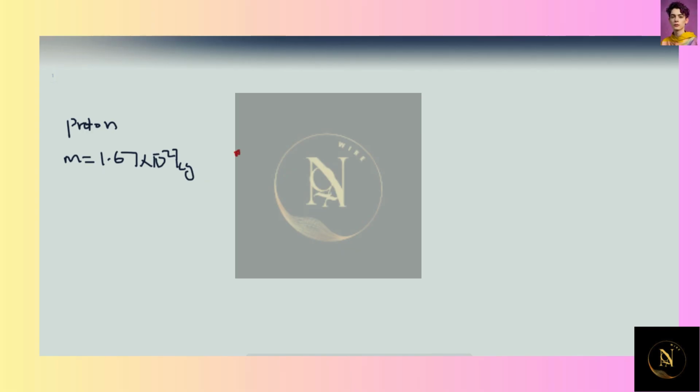So assume you shoot the proton with an initial velocity. Actually, I'm going to use vi, I have a preference for that. You can use anything as initial, but this is v initial, and it's going at 3.00 times 10 to the 5 meters per second, and there's a uranium nucleus.